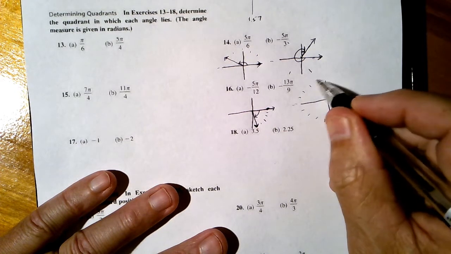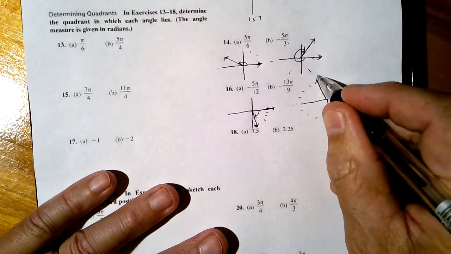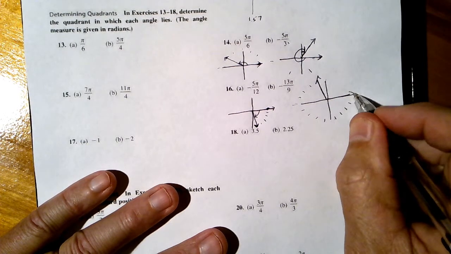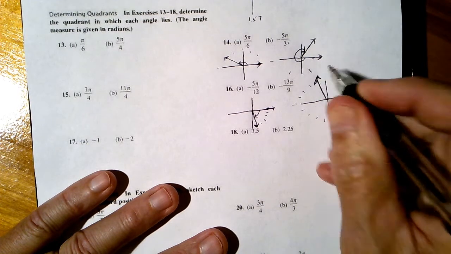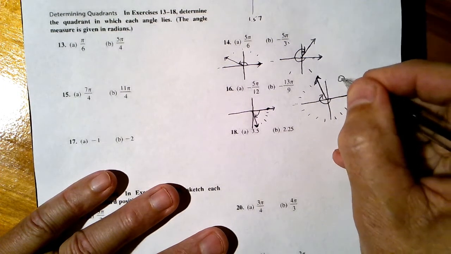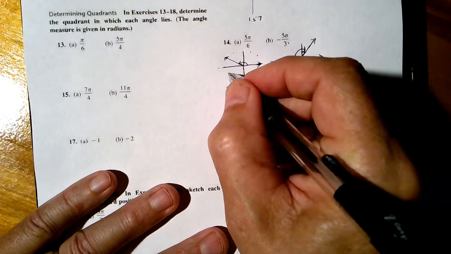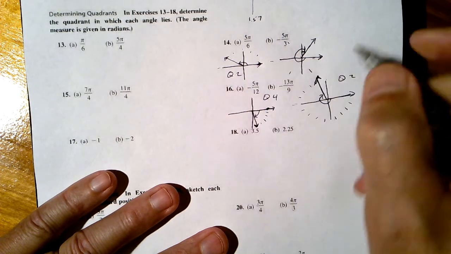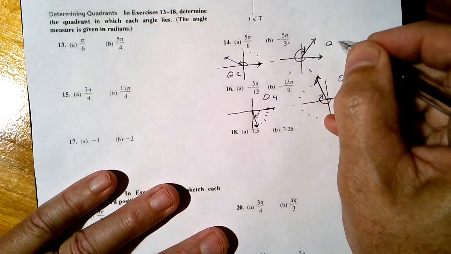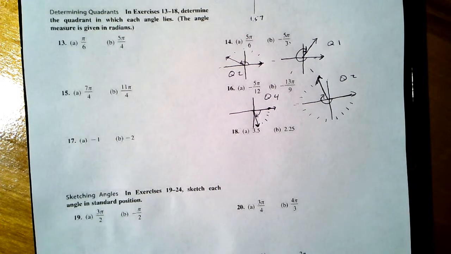It takes 4.5 tick marks to get to the quadrant, so we're approximately right in there. Is that exactly correct? I doubt it, but it is definitely correct enough for me to know that we are in quadrant 2. Here we are in quadrant 4, quadrant 2. We end up in quadrant 1 after we tour a long ways backwards.